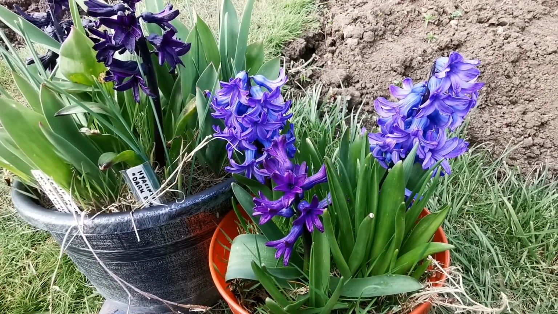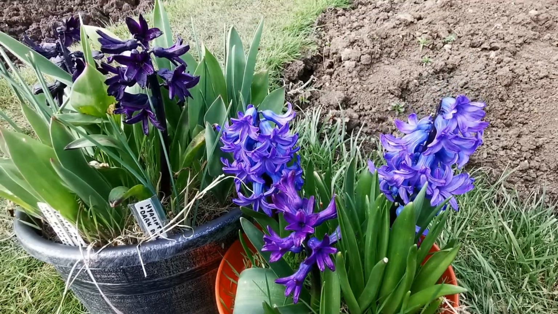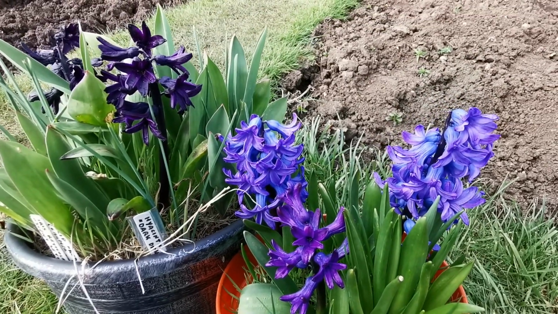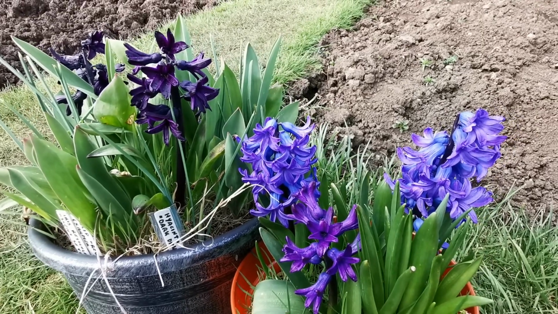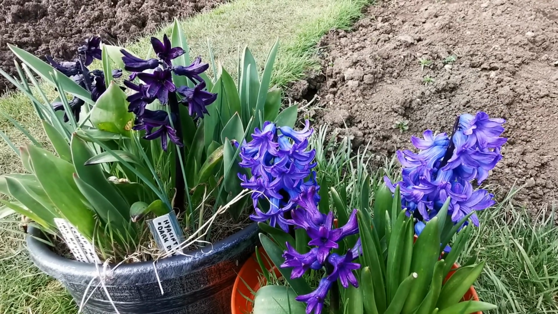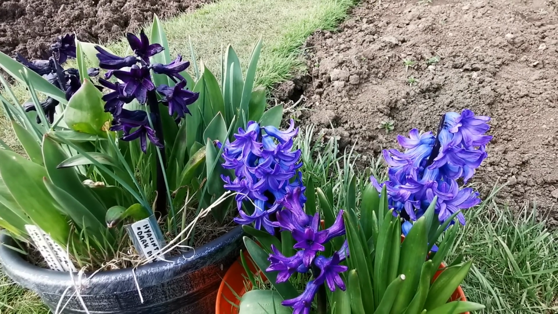In addition to being an incredibly beautiful plant for the garden, and obviously for indoor fragrance as well, because if you cultivate it in a pot you can bring it indoors to appreciate the beautiful scent, the flowers are also used in France in the perfume industry.